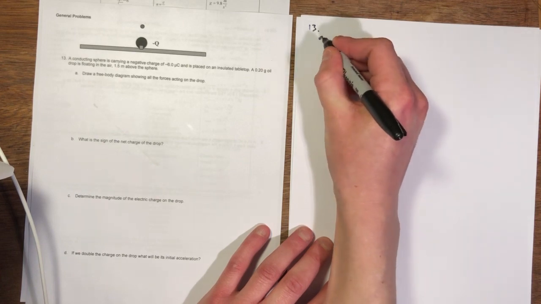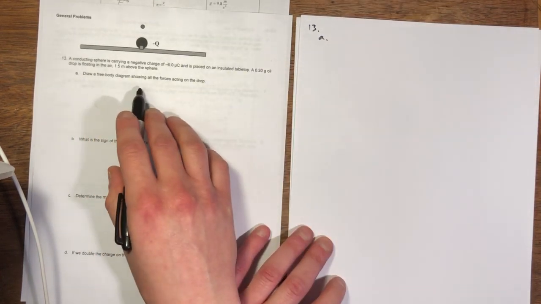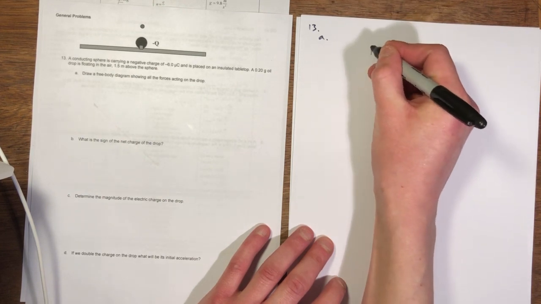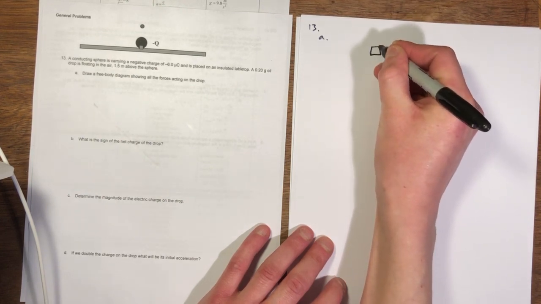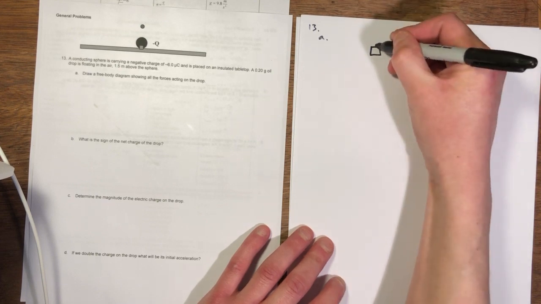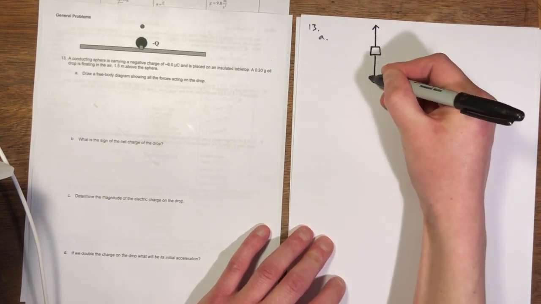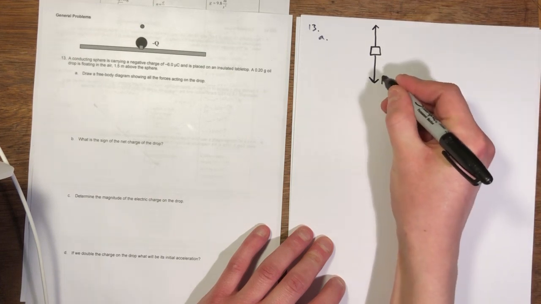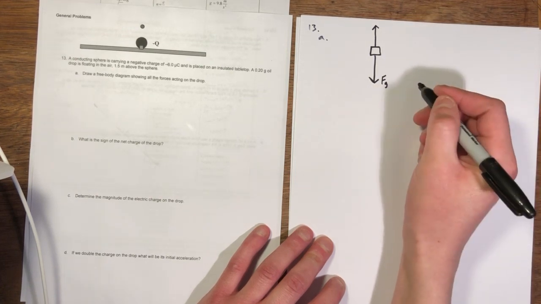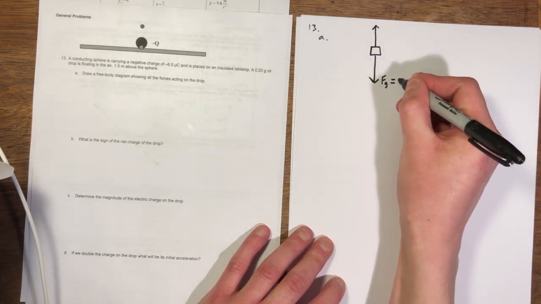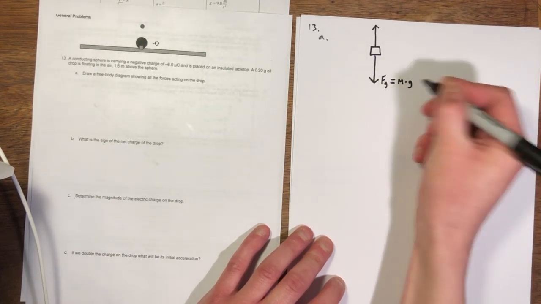Okay, so part A just says, draw a free body diagram showing all the forces acting on the drop. The drop is floating in the air. So there's only two forces acting on it. First, force gravity, right? It means being pulled down by gravity. And that is equal to its mass times the acceleration of gravity.